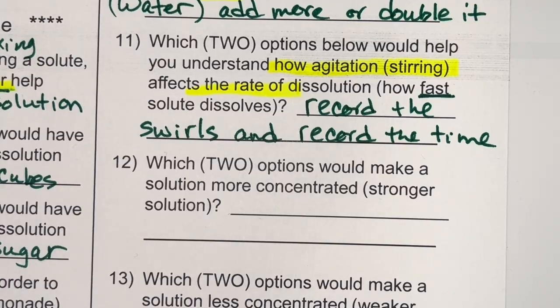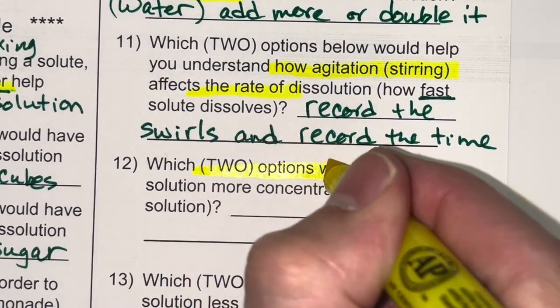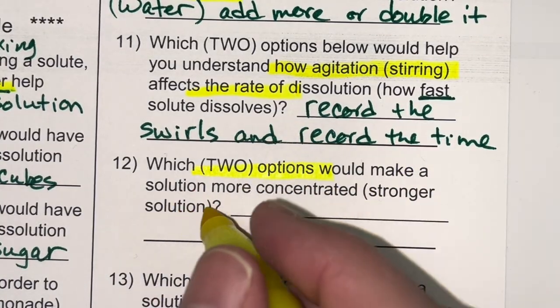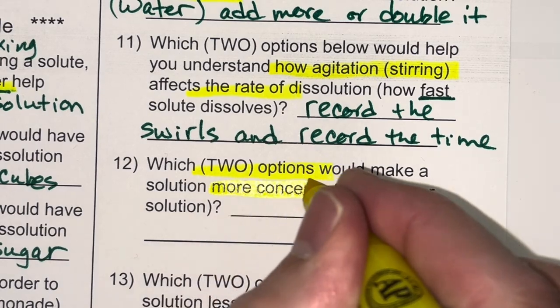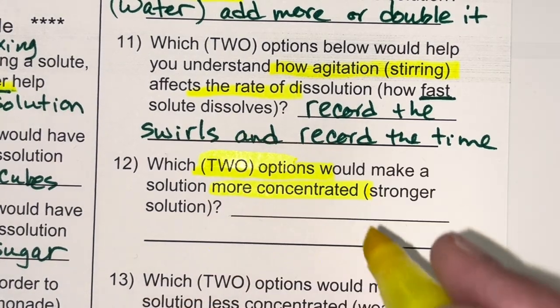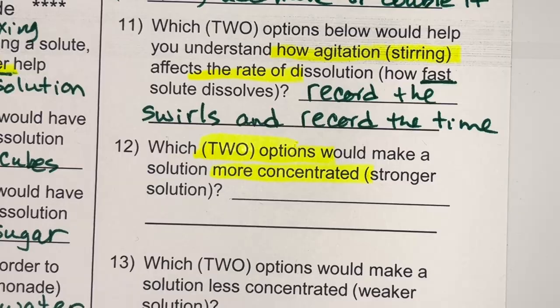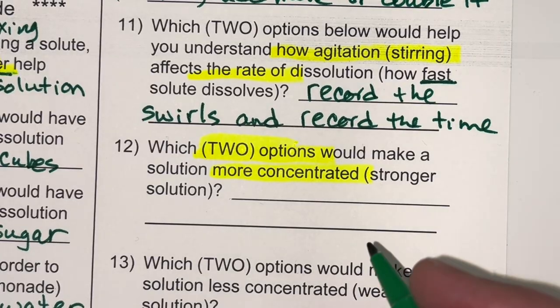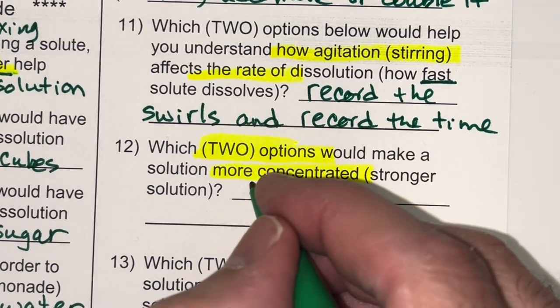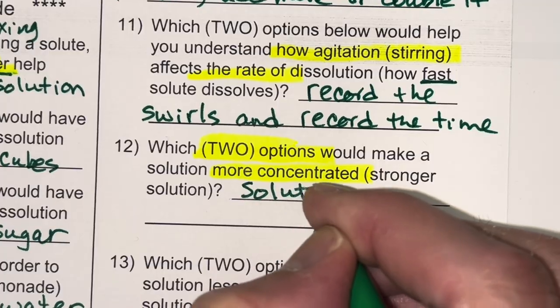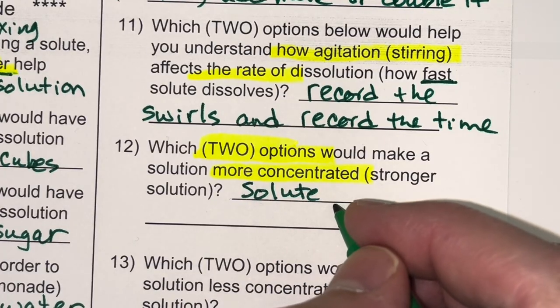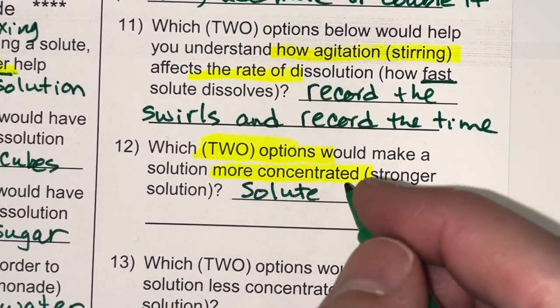So which two options would make a solution more concentrated? So you want to make it more concentrated, so you need more solute. More concentrated, you need more solute. So solute, you would add more.